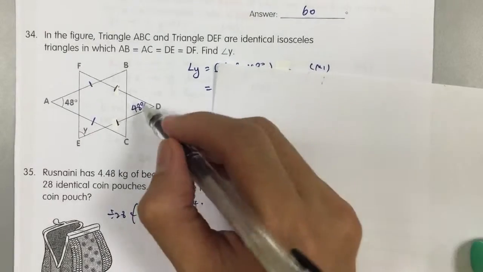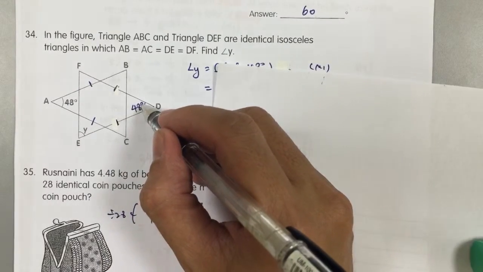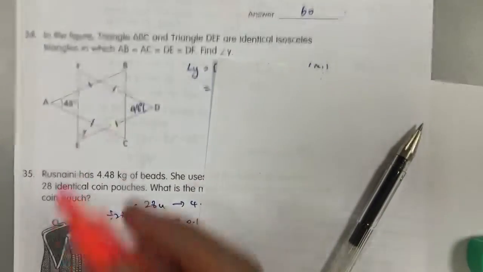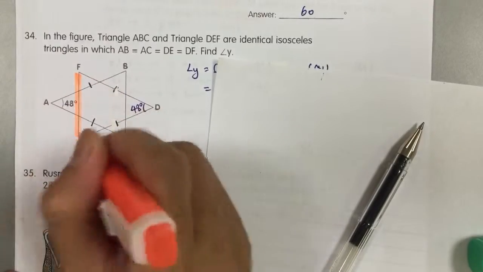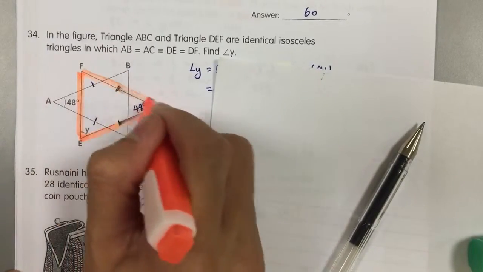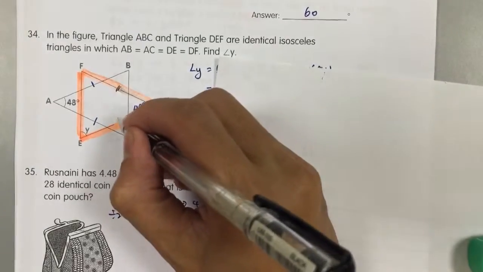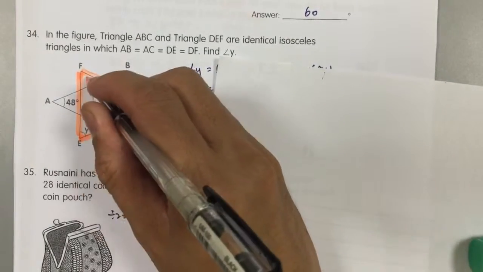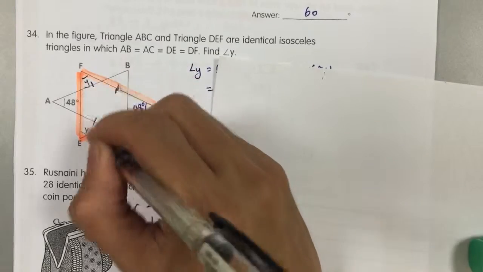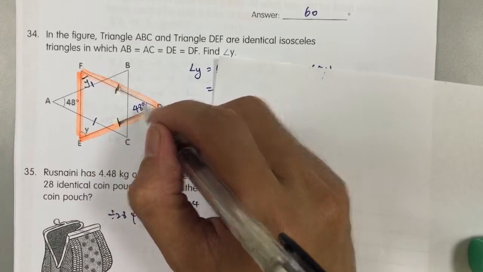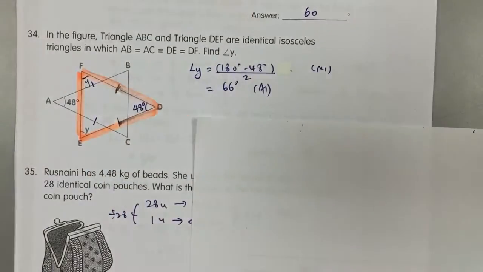Correct? Alright, so if this is 48, then I have a pair of isosceles triangles. So this is also Y. So Y will be equal to 180 subtract 48 divided by 2. Answer, 66 degrees.